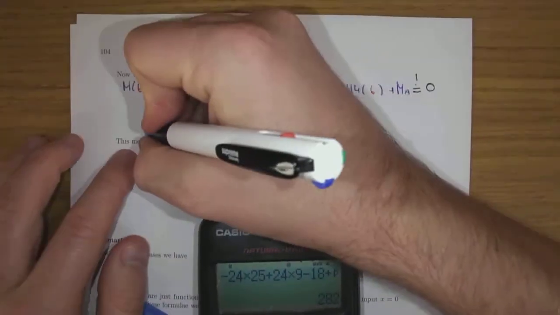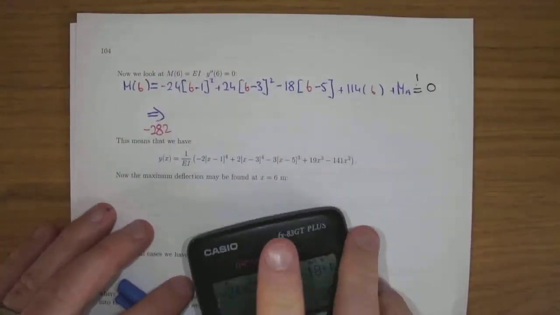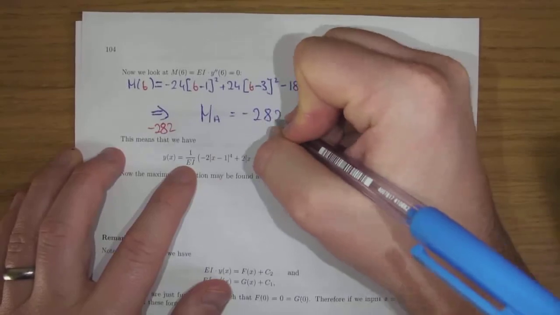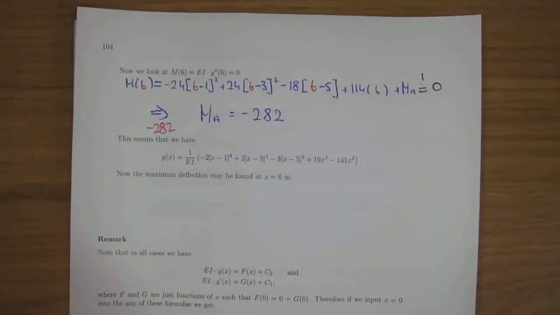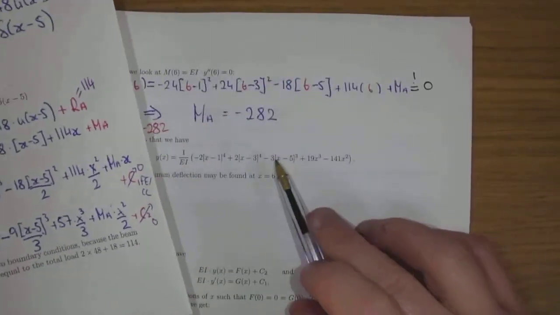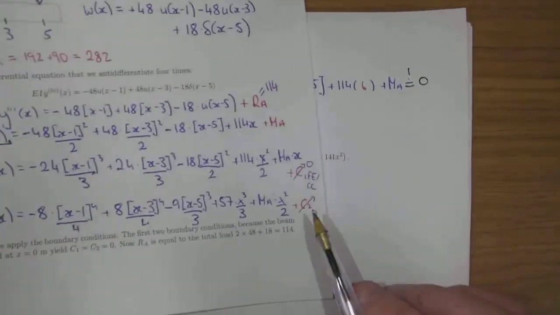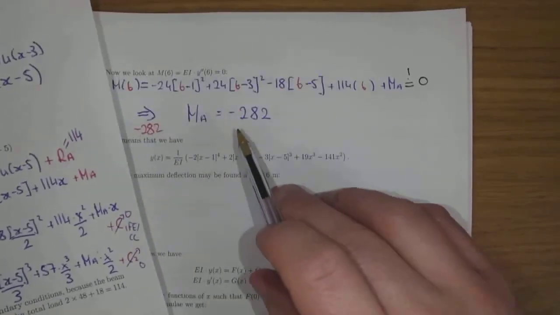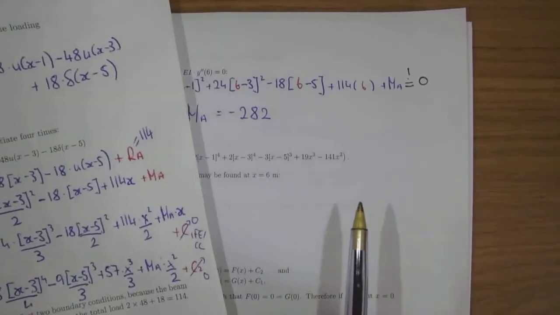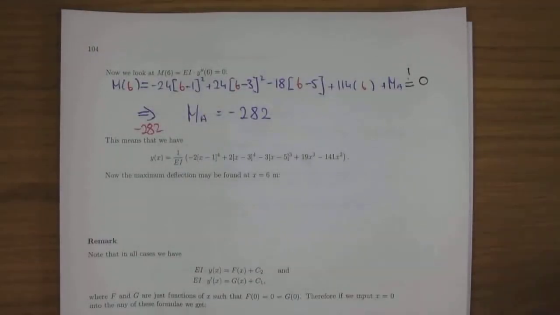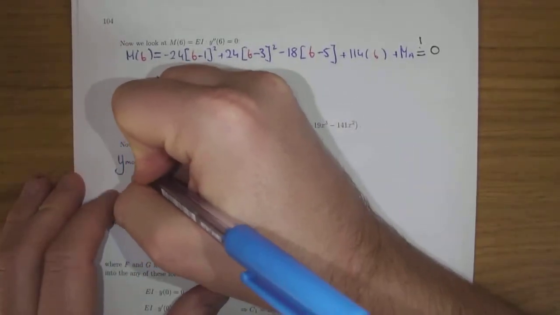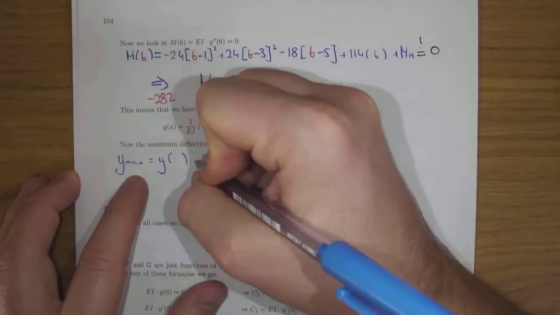and take that away from both sides. Remember, MA has to be negative. MA is equal to minus 282 if you want kilonewton meters. This means, go back here, 8 over 4 is 2, 9 over 3 is 3, 57 divided by 3 is 19, and MA minus 282 divided by 2 is 141. And now the maximum deflection, we want to substitute in x equal to 6 into this, so I'm going to call this y max equal to y of 6.